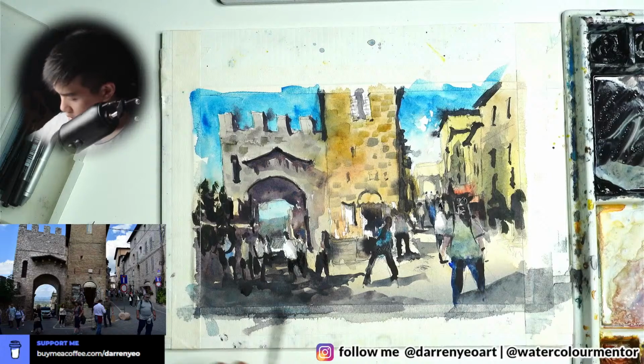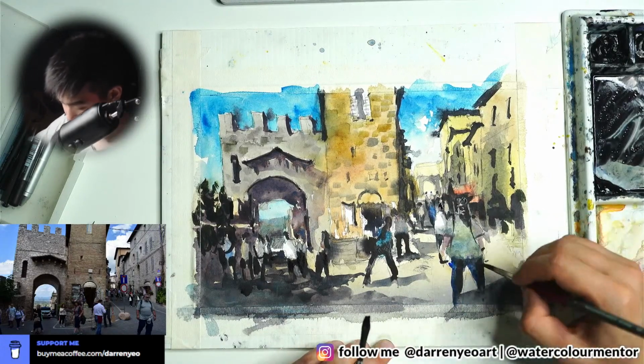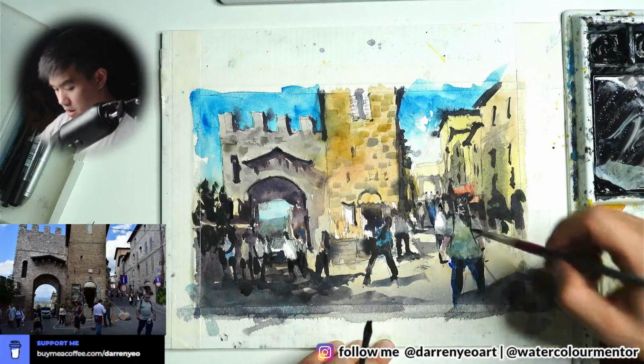All right. Maybe I can get in some of this perspective on the ground, a tiny bit of these perspective lines. Let's see how we do there.